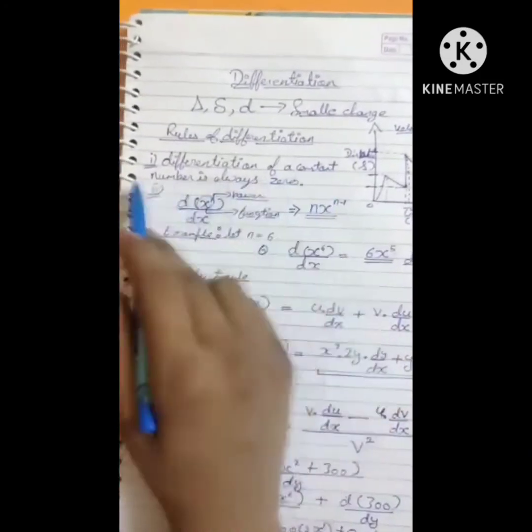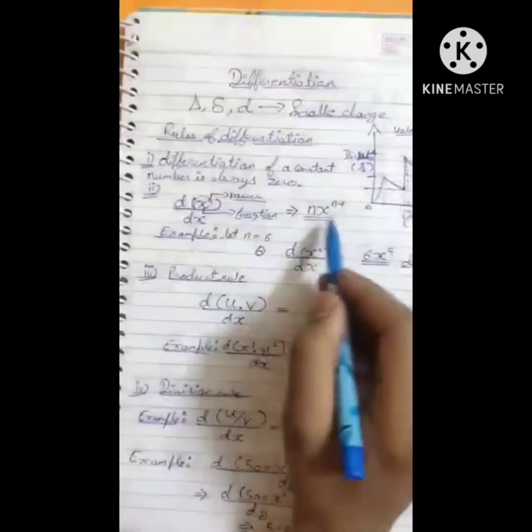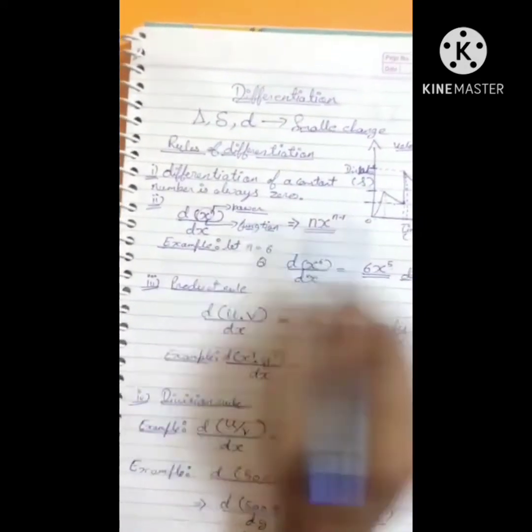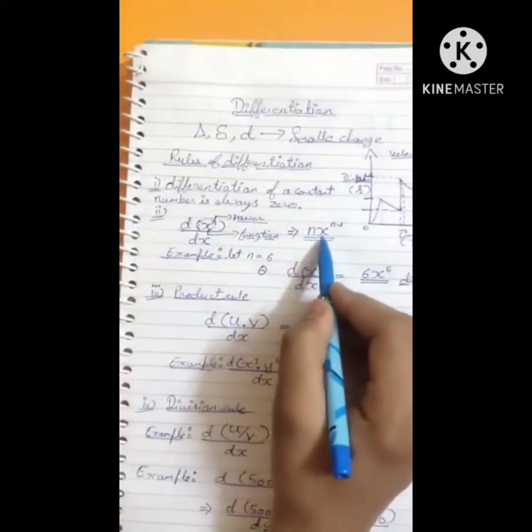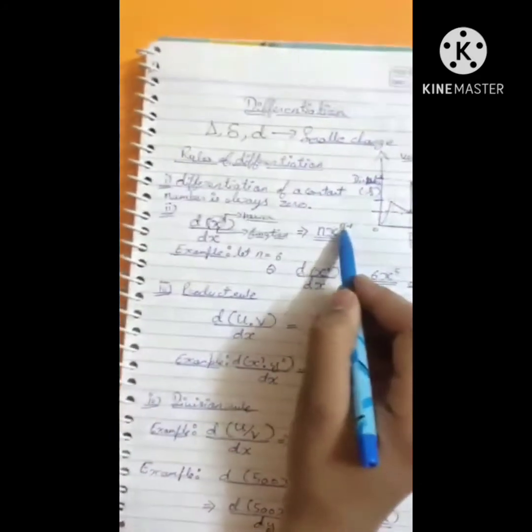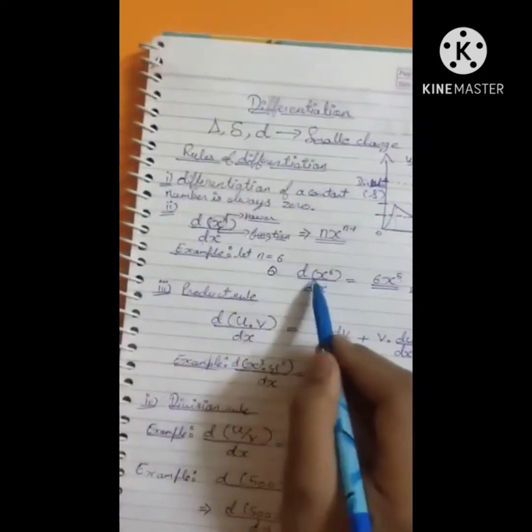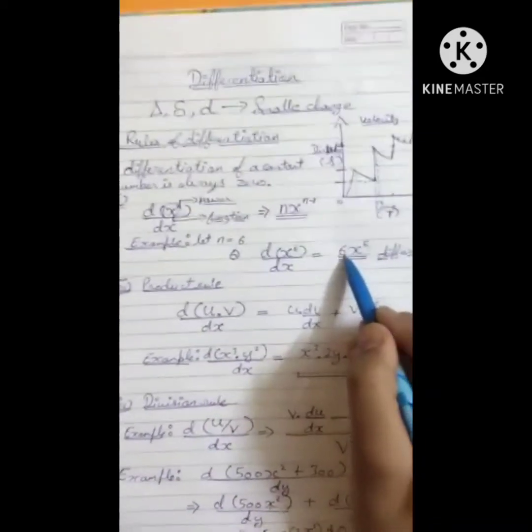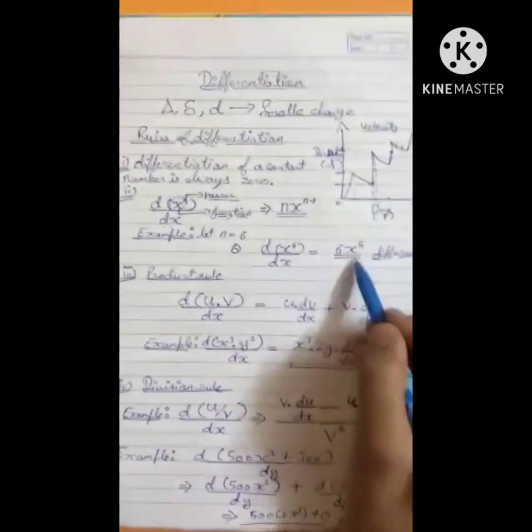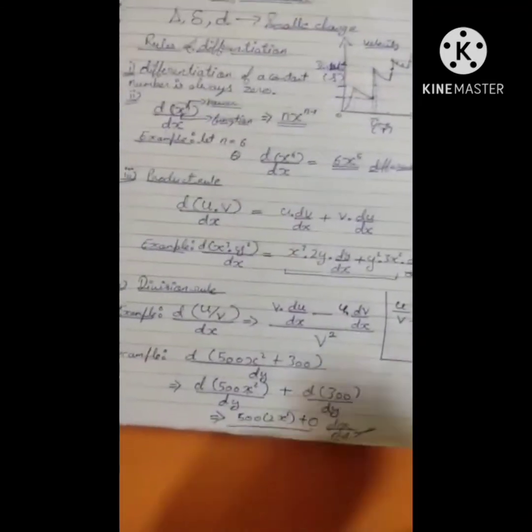There are some rules of differentiation. Differentiation of a constant number is always 0. For any variable function, its power comes in the front and the power is reduced by 1. For example, let the power be 6: on differentiating, the 6 comes in the front and the power becomes 5. This is called differentiation. Addition, product and division rules can also be determined easily.